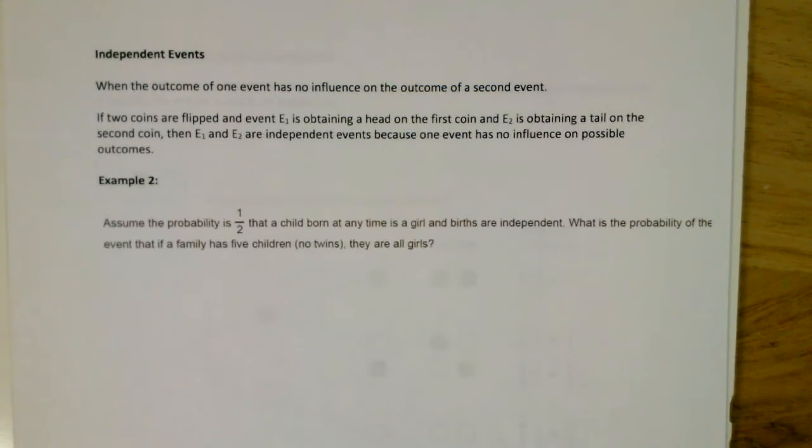All right, now let's look at independent events. When the outcome of one event has no influence on the outcome of the second event, we have what they call independent events. For example, if two coins are flipped and event E1 is obtaining a head on the first coin and E2 is obtaining a tail on the second coin, then E1 and E2 are independent events because one event has no influence on possible outcomes.